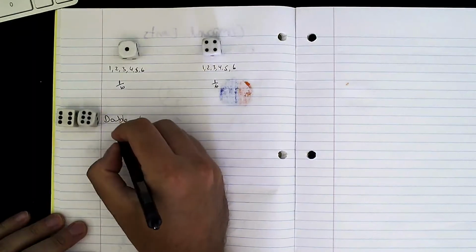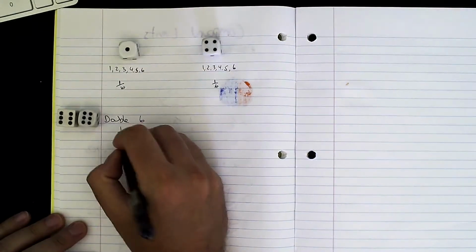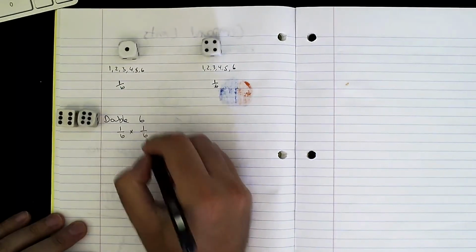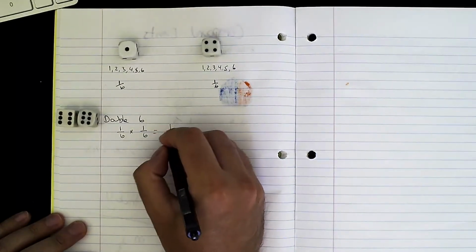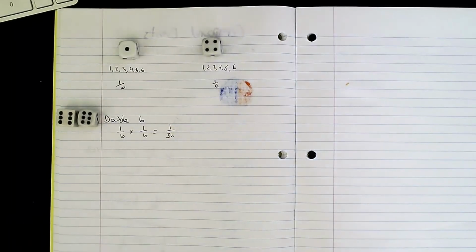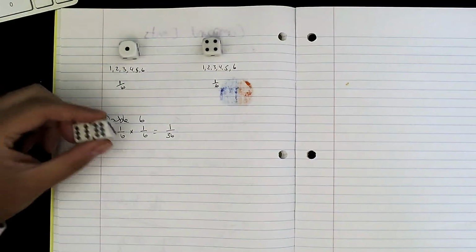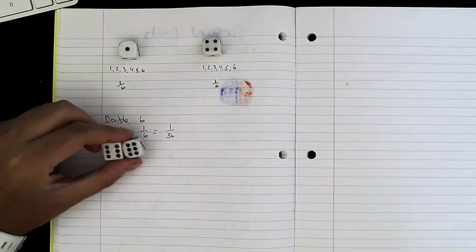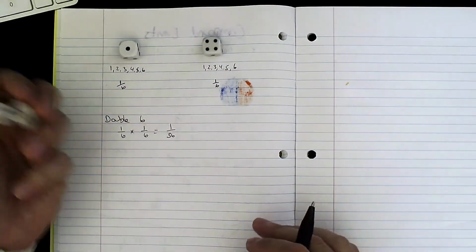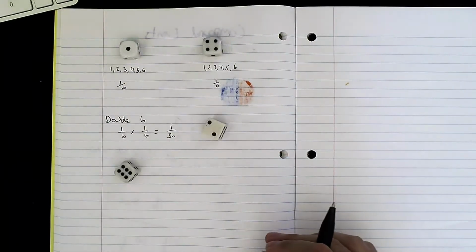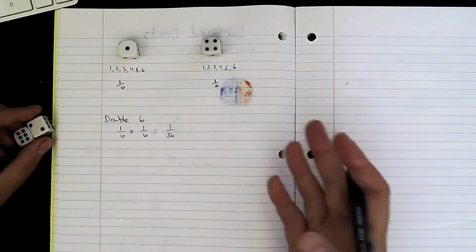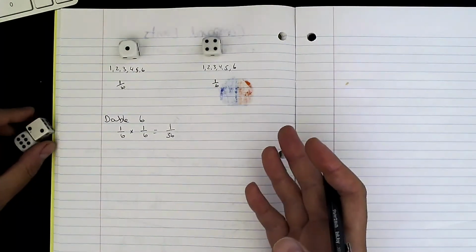Well, in the first die, it's 1 over 6. In the second die, it's 1 over 6. The probability of you getting double sixes is 1 over 36. What that means is if you take your dice and you roll them 36 times, in theory, you will land on double six one time. I'm going to just do it once. Well, I got this. So anyways, that is the probability of getting a double six.